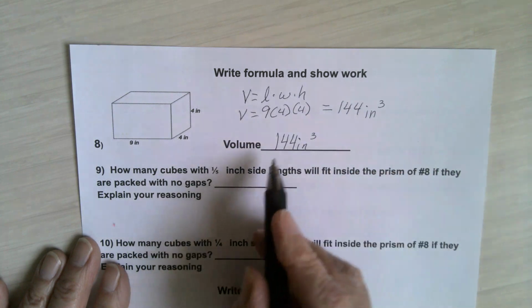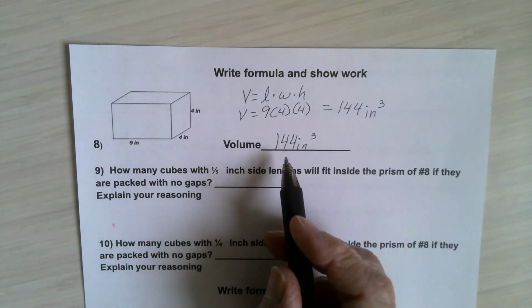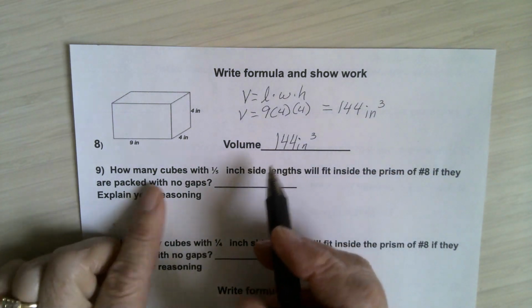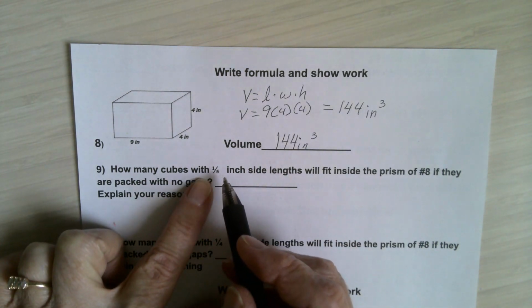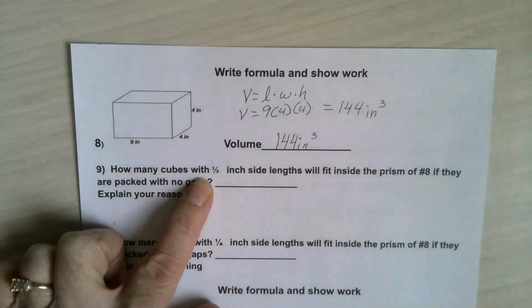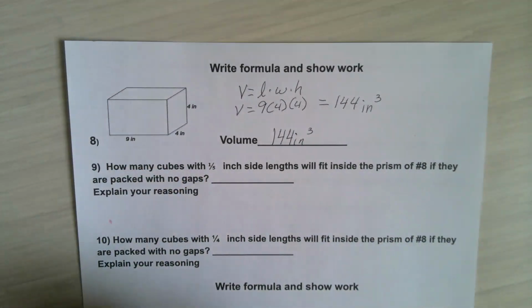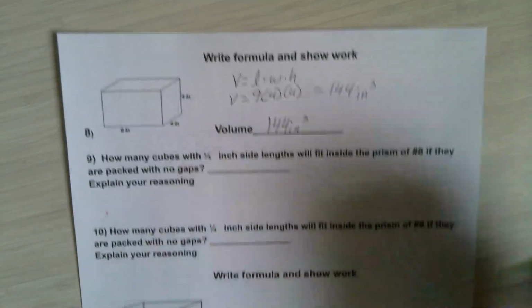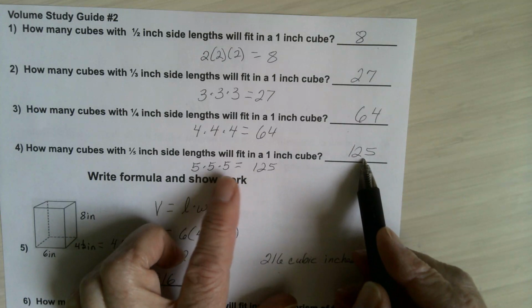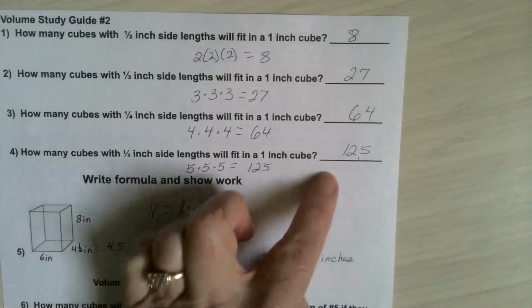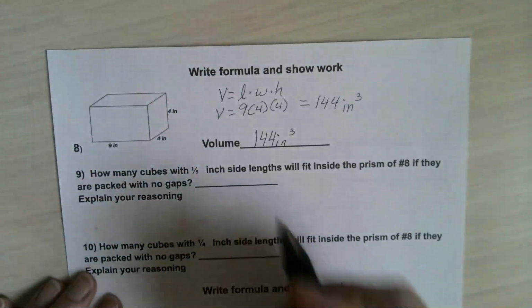That's how many cubic inches if they were all an inch. But then, look, they don't want an inch. They want teeny tiny 1/5 of an inch. And how many 1/5 inch cubes are in an inch? It's on your other side of the paper. 125. 5 times 5 times 5 is 125. So you're going to take it times 125.